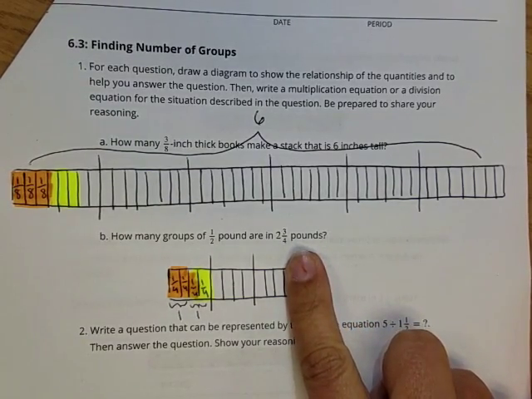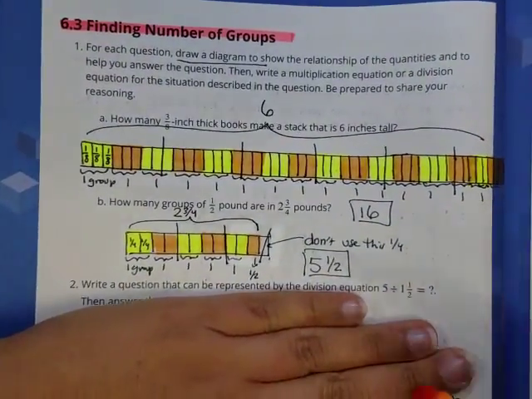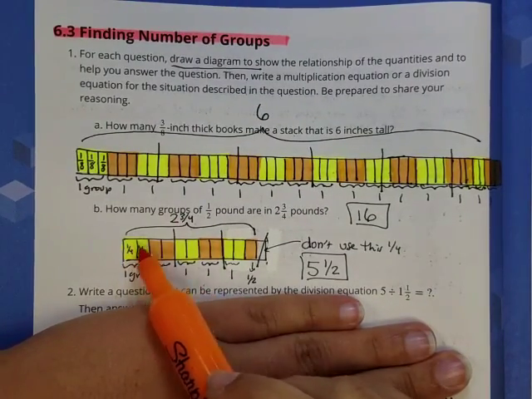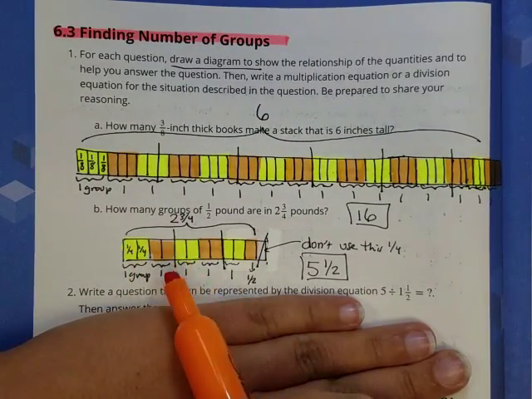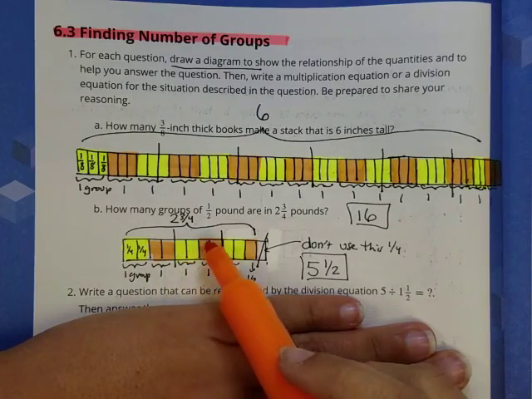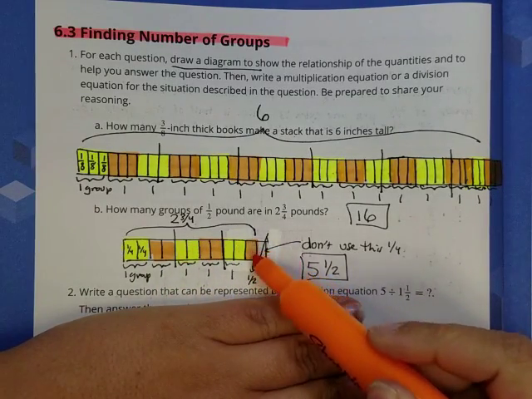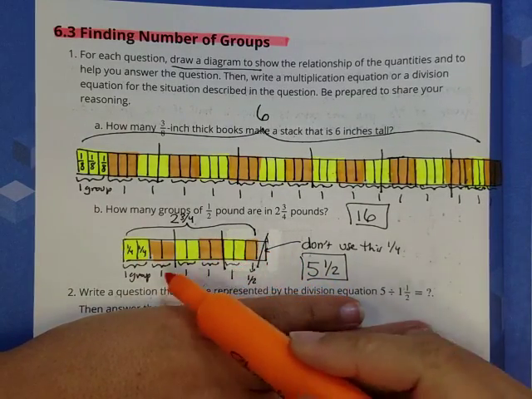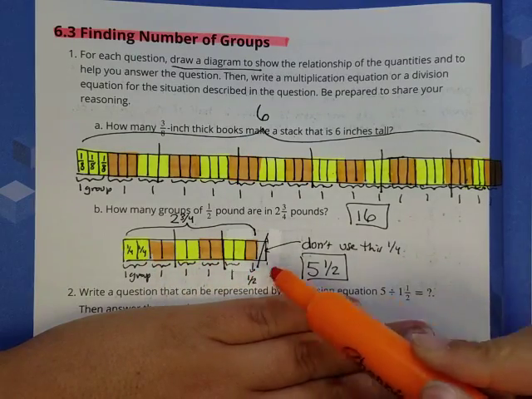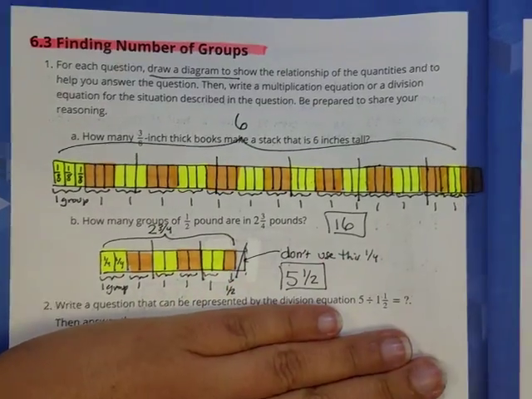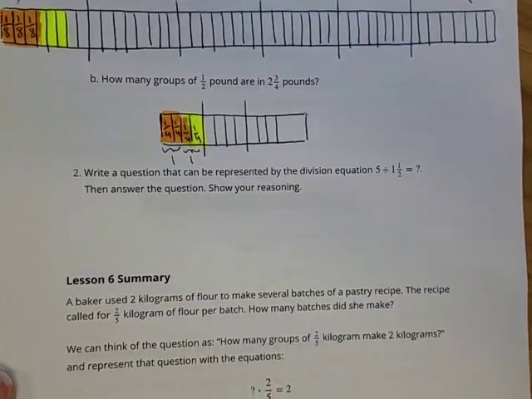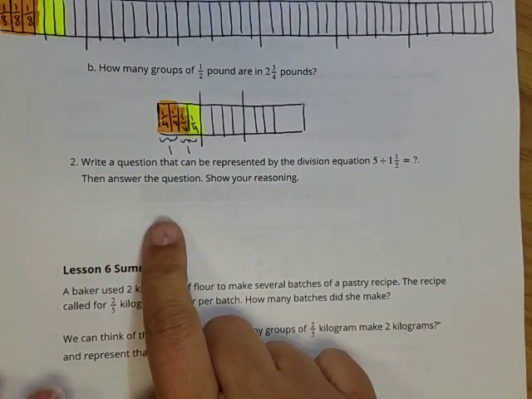So I'm going to show you my book of what I did earlier. Here's my 1/4, 1/4, which is 1/2. And then I have 1, 2, 3, 4, 5. And then this 1 counts as half of a group. So I have 1, 2, 3, 4, 5 plus a half, so 5 1/2.